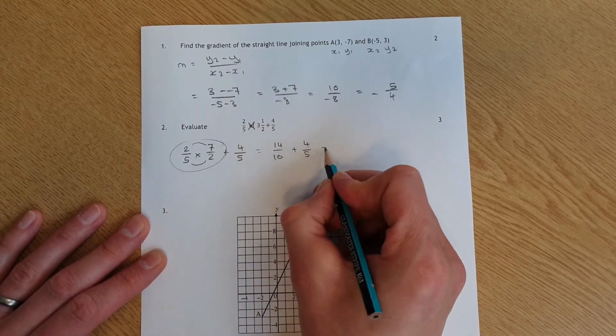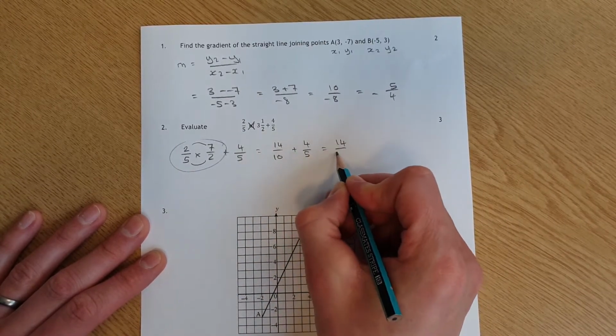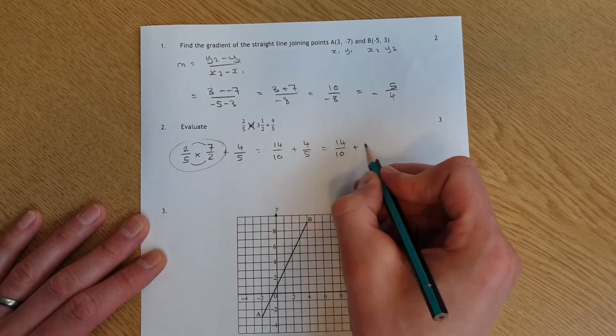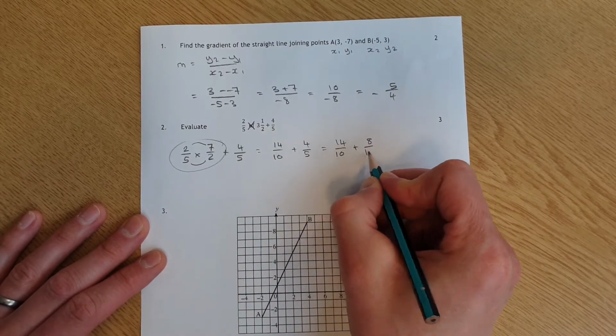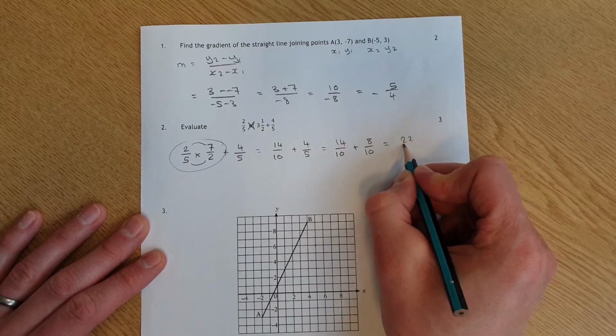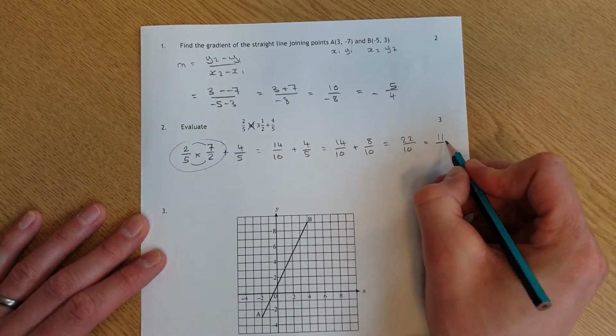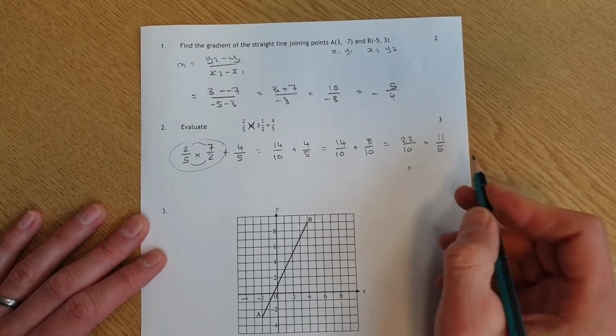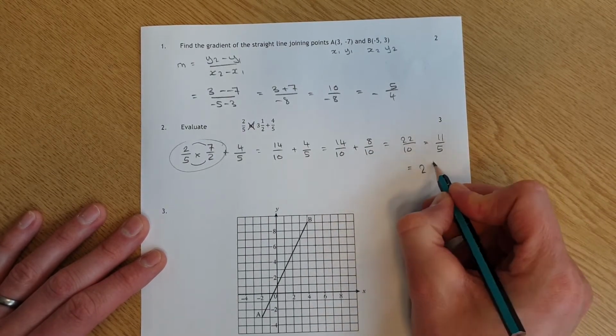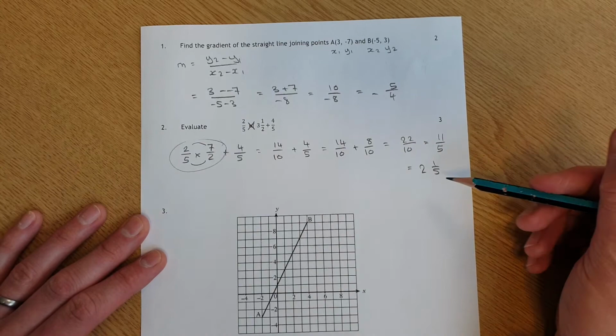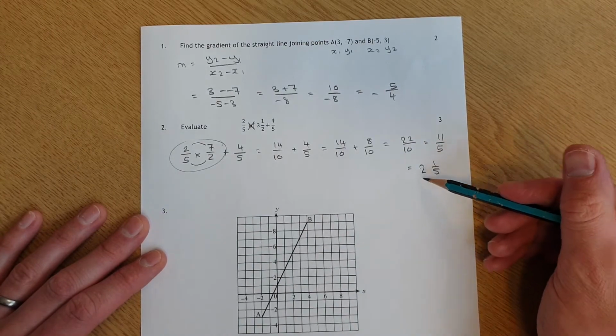And we've got to add 4/5. So I'm just going to leave the first fraction as it is. I'm going to multiply the second fraction by 2, top and bottom, giving me 8 over 10. And that gives me 22 over 10. Simplifying that, both in the 2 times table, so that's going to be 11 over 5. You can also say 5 goes into 11 twice, with 1 left over. You'd be fine leaving it as an improper fraction or a mixed number.